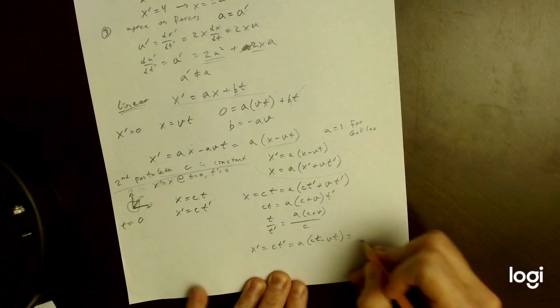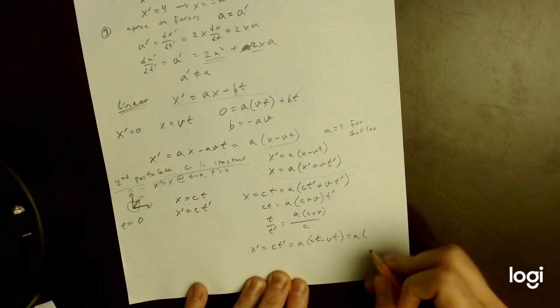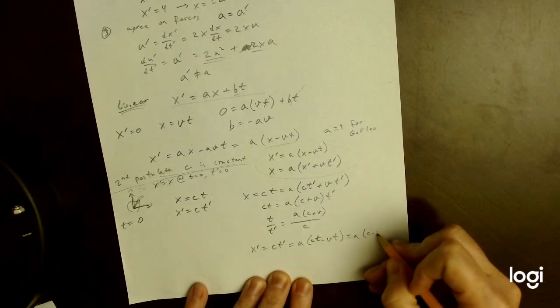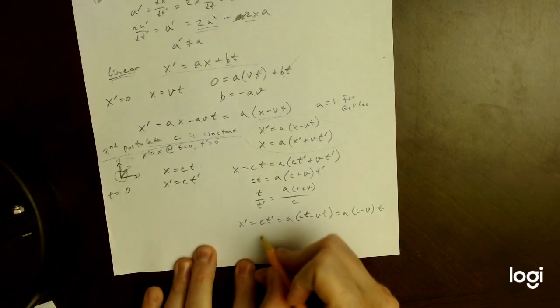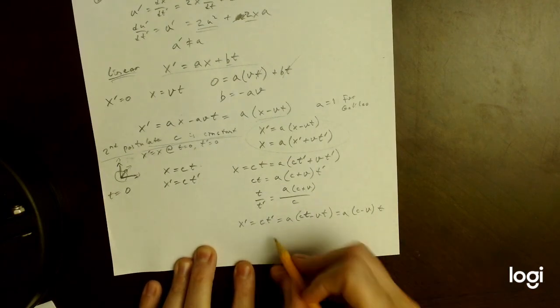And I'm going to do the same thing and factor out a t here. So I've got a times c minus v times t.